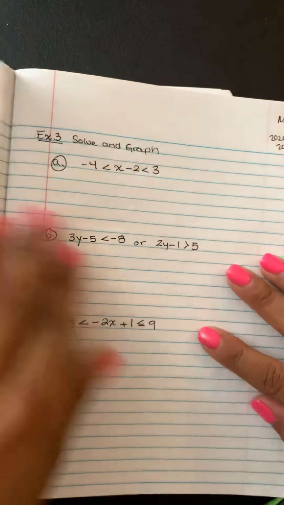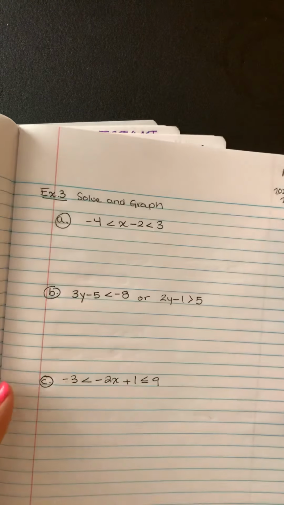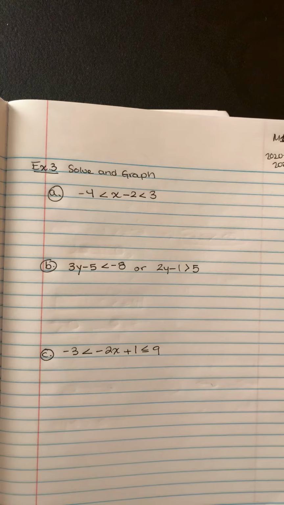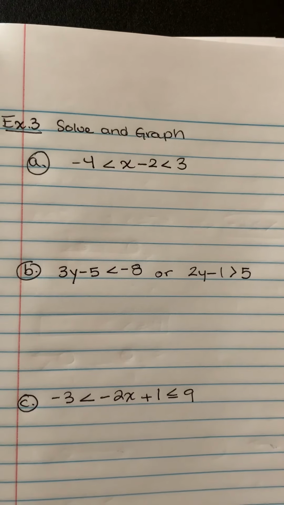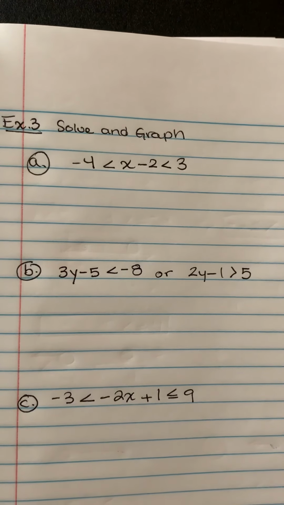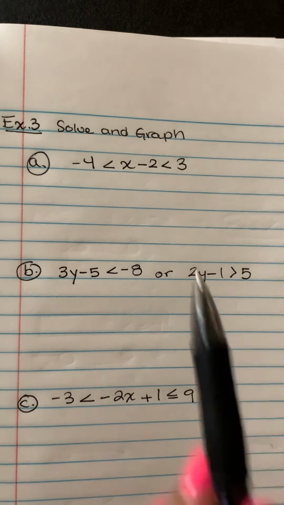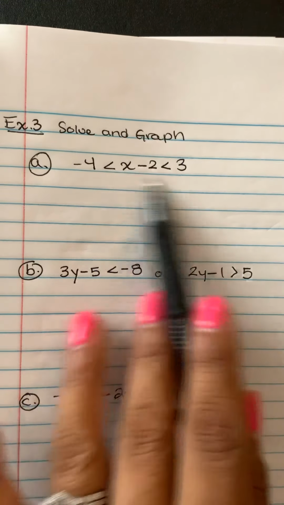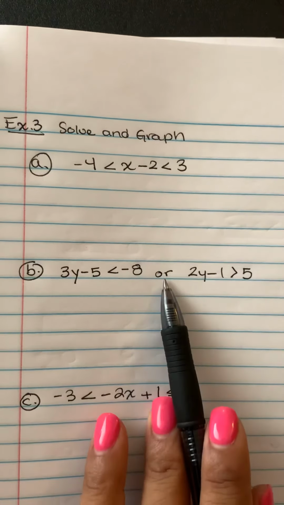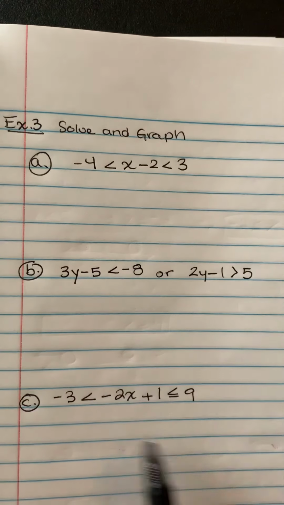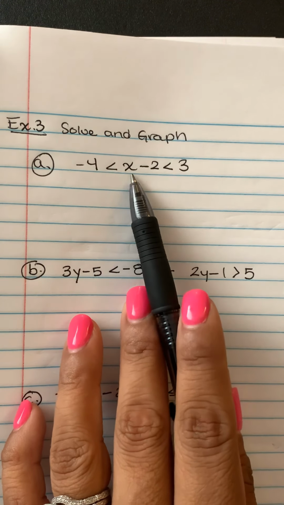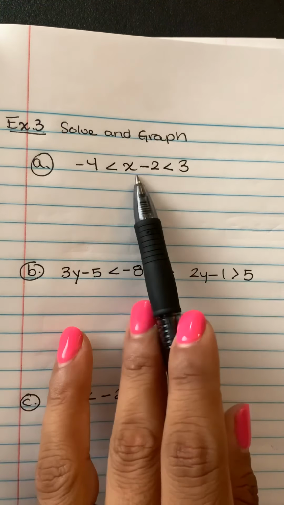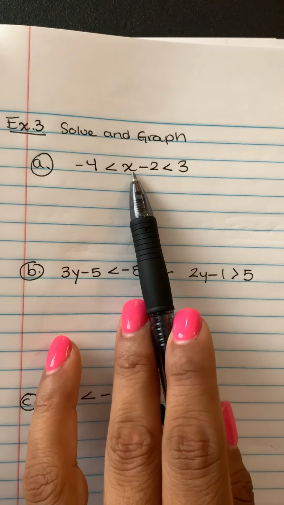This is our last example, example 3. It's going to ask us to solve and graph. The first one, remember before, this is an and. I can see that. Here's an or. You can see the difference between the and an or. Okay. And what we're doing is we need to get x by itself in the middle, then your inequalities, and then your constants.